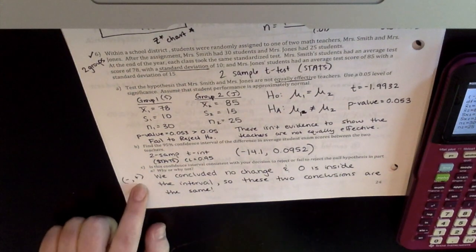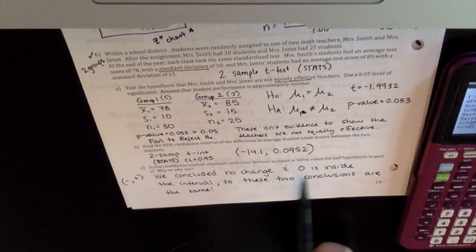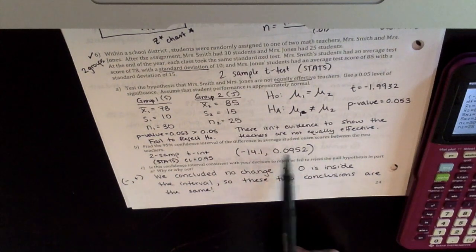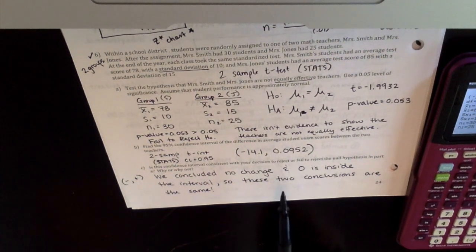Okay, remember your notes from the chapters on differences. When we try to look for whether or not there was a change, we would look for all of the signs in this interval to be negative or all of the signs in this interval to be positive. If they span 0, we cannot conclude a change has happened.